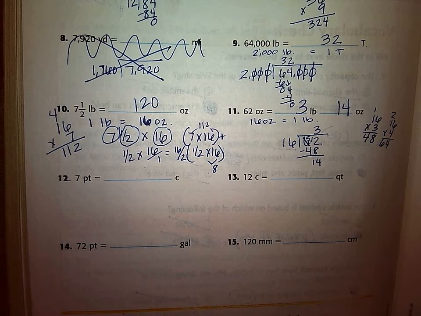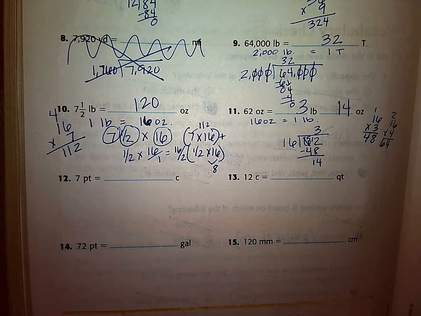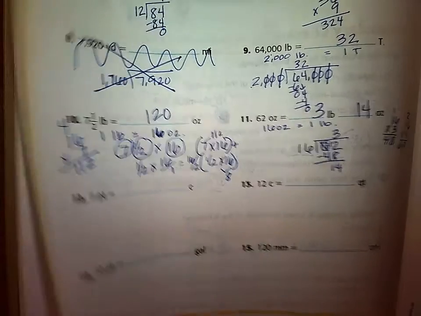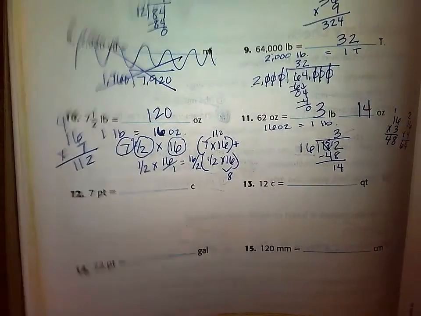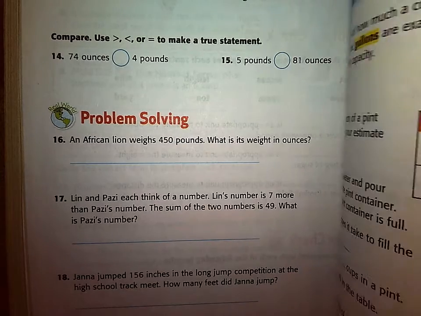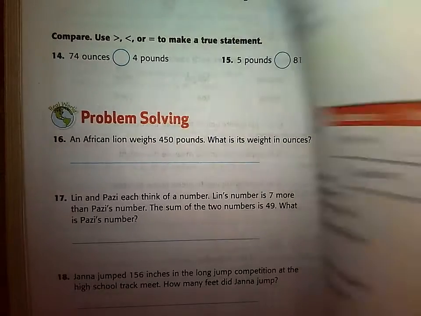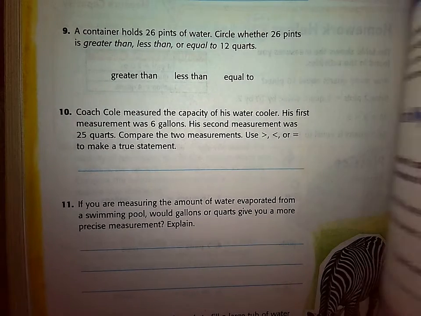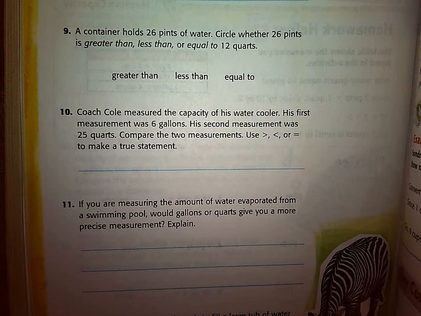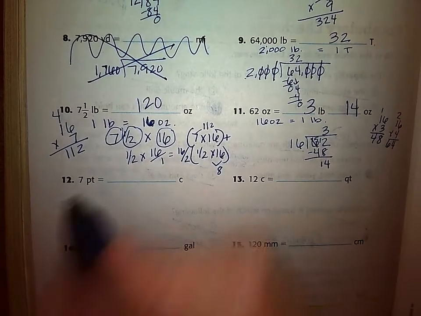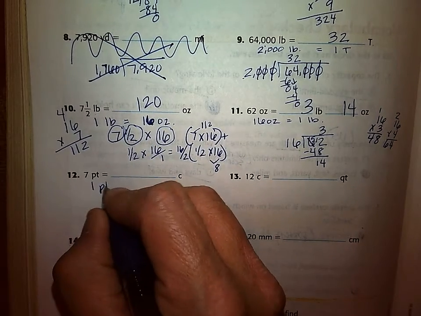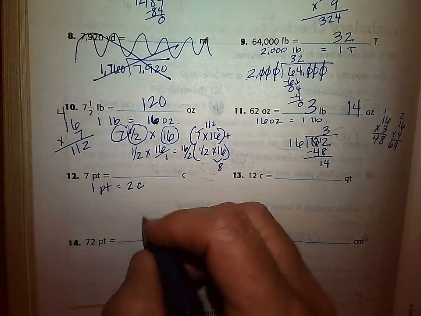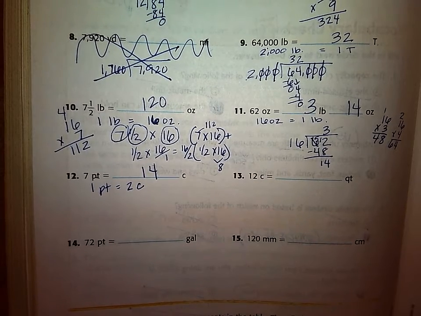Number 12, 7 pints equals how many cups? If you've forgotten how many pints are in a cup, you can look at page number 839. And it says there 1 pint is 2 cups. So 1 pint equals 2 cups. So we're going big to small, multiply. So 7 times 2 is 14. 7 pints is 14 cups.